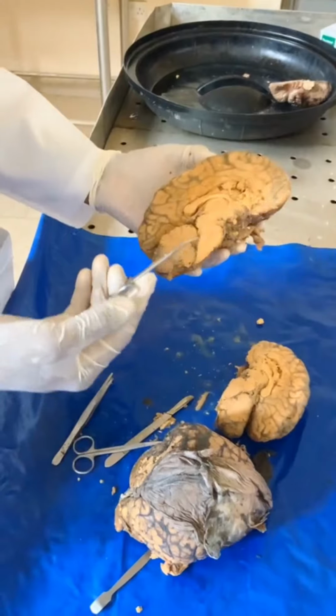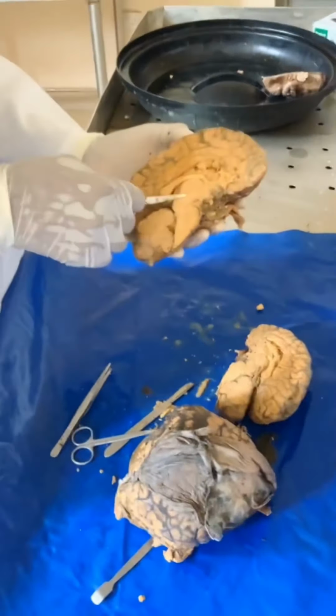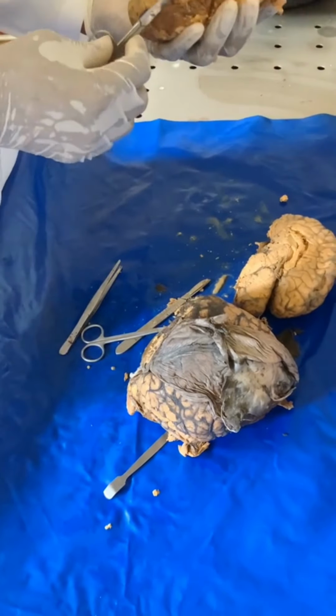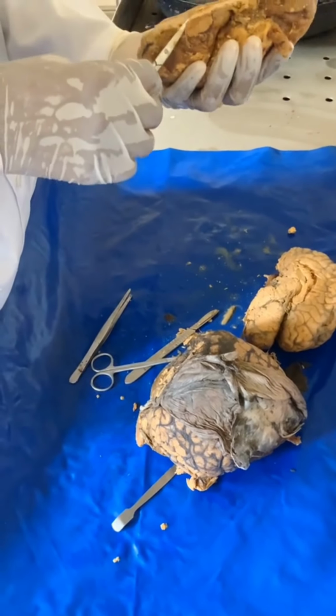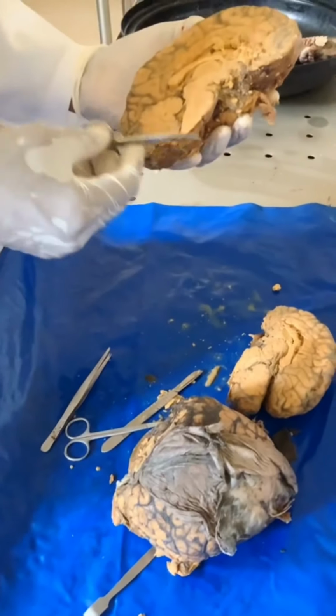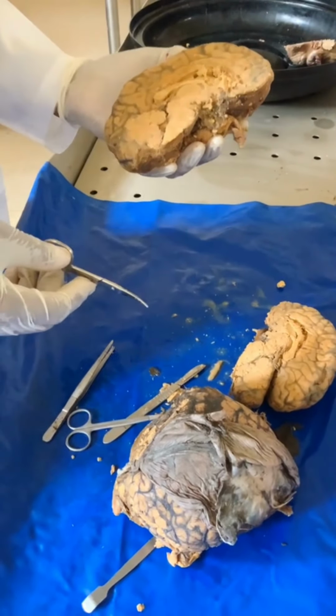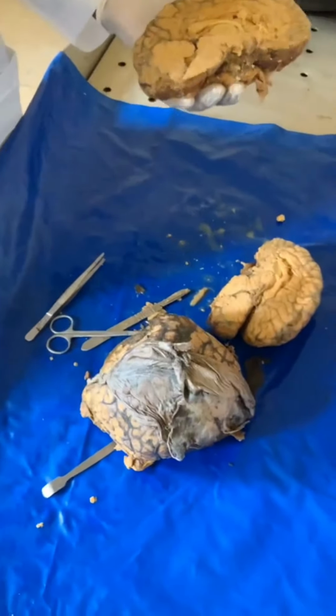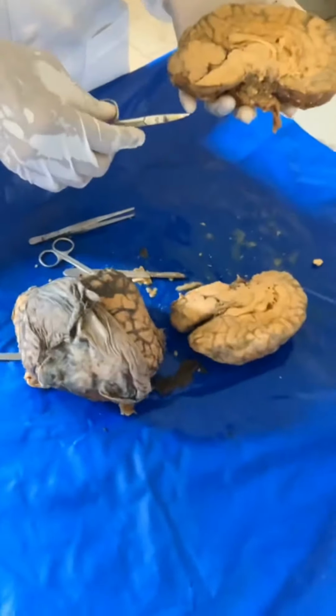So we have seen the brainstem consisting of the midbrain, the pons, and the medulla. Some portion of the medulla here has been cut, and it continues down with the spinal cord at the level of the upper border of the foramen magnum on the skull.